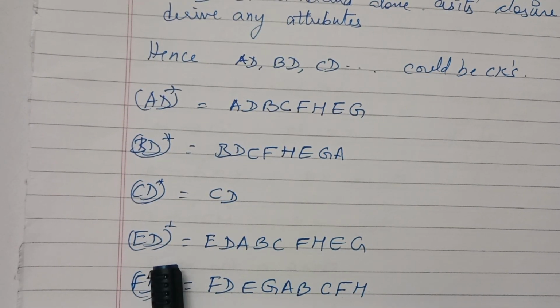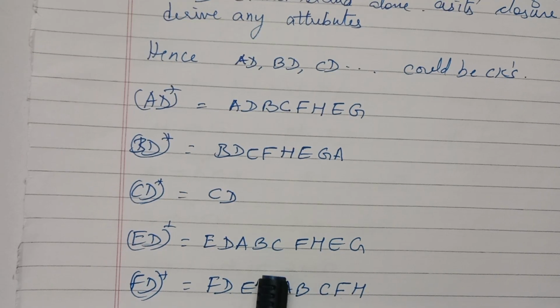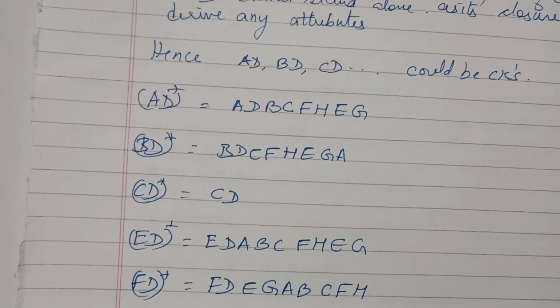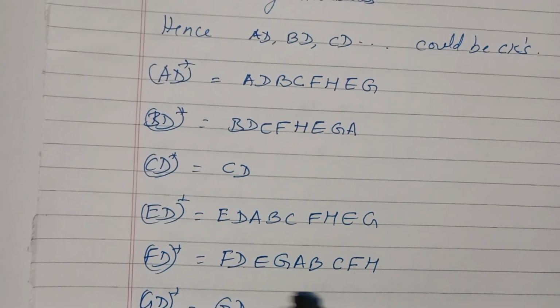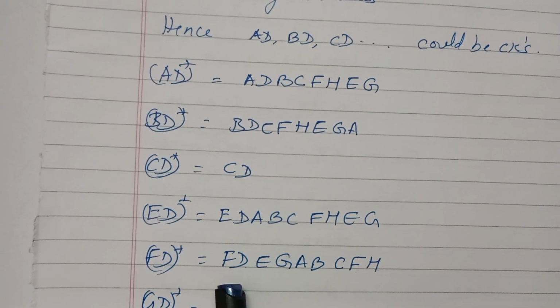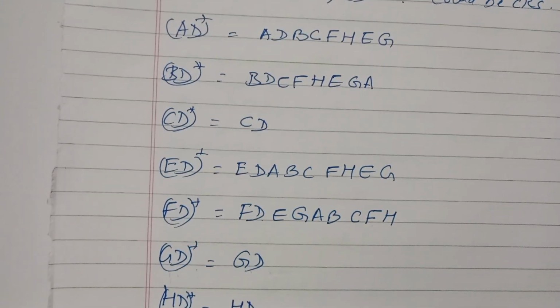ED also derives all the attributes: E derives A, then A derives BC, then B derives CFG. Similarly, FD also derives all the attributes, because F derives EG, E derives A, and A derives BC.